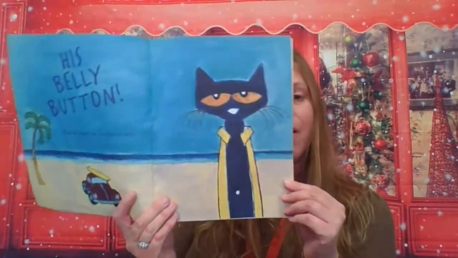Pete looked at his buttonless shirt. And what do you think he saw? He sees something. Let's see what he sees. His belly button. And he kept on singing his song.